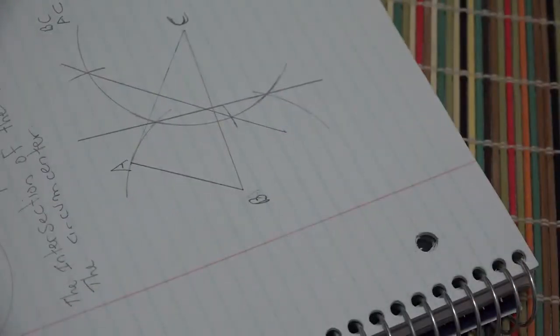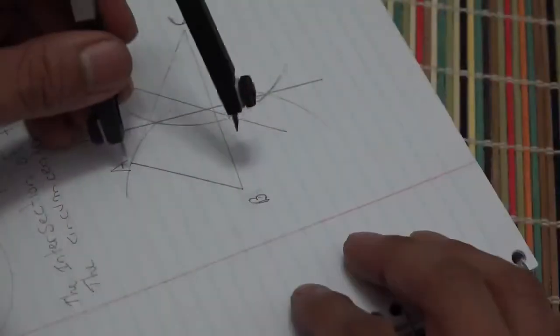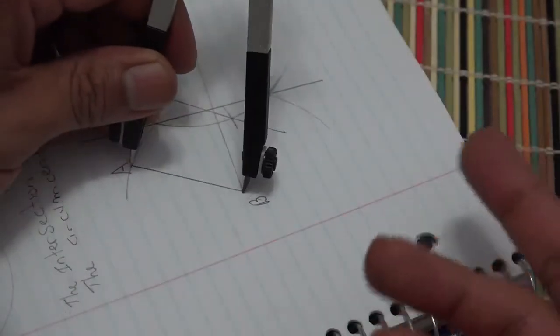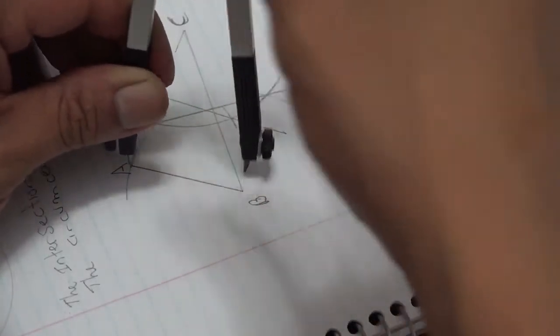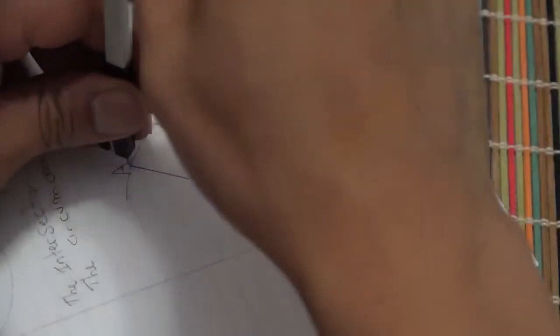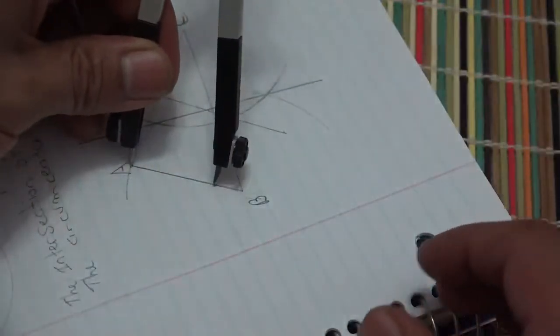Okay? So what am I doing? I open more than halfway. Well, this is more than halfway. I'm not gonna do it. If I do more than halfway, I'll be using the same radius I'll be using for every other circle. I'm gonna use less than that. So this is still more than halfway, right?